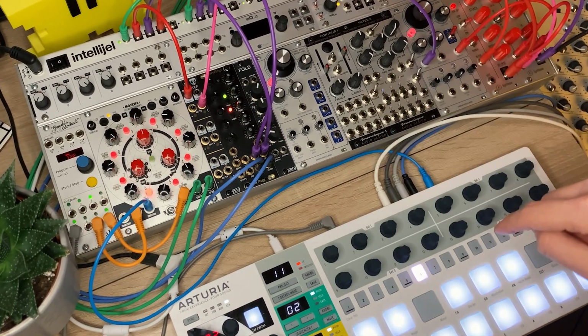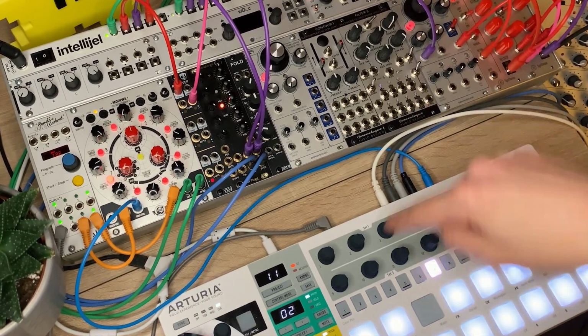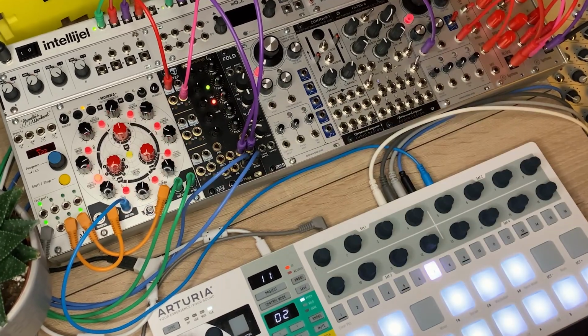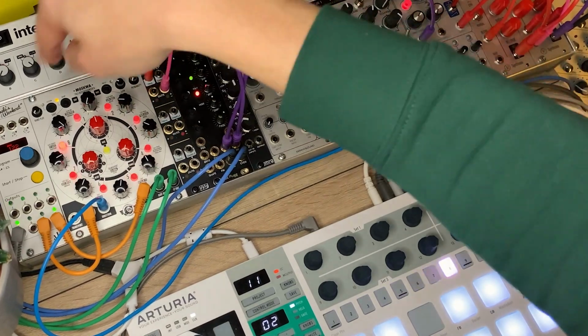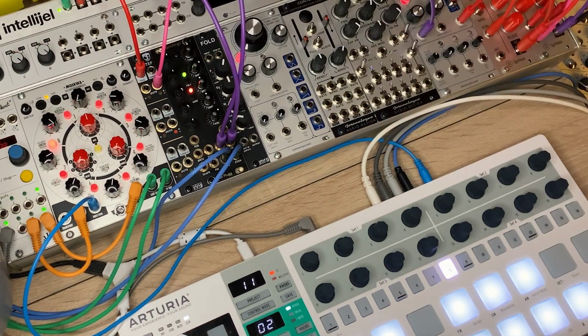I've also synced up the BeatStep Pro, and on the sequencer channel here, I've just got the gate output connected to the direction input on the sequencer. Basically, whenever that gets a gate or a trigger, it will reverse the direction of play.